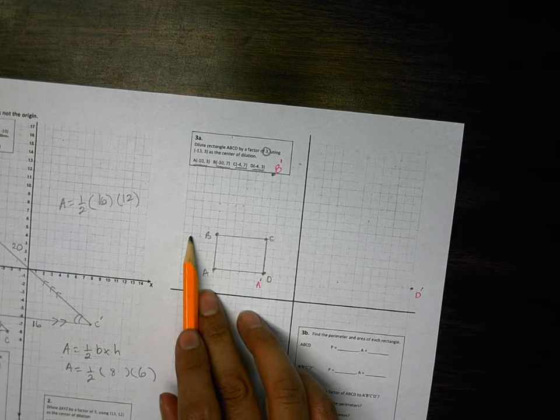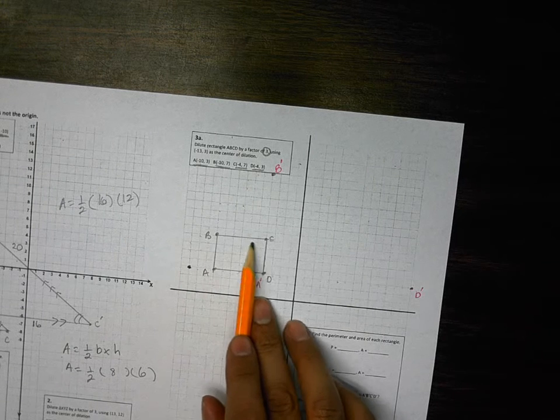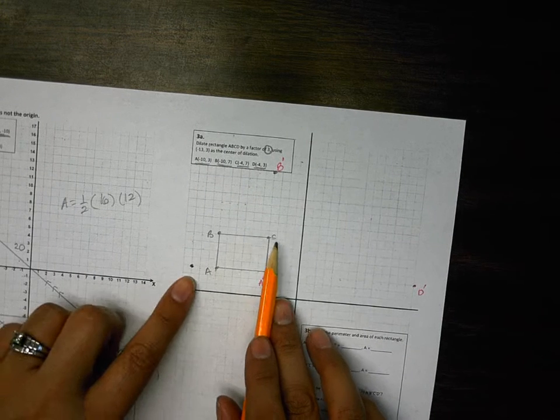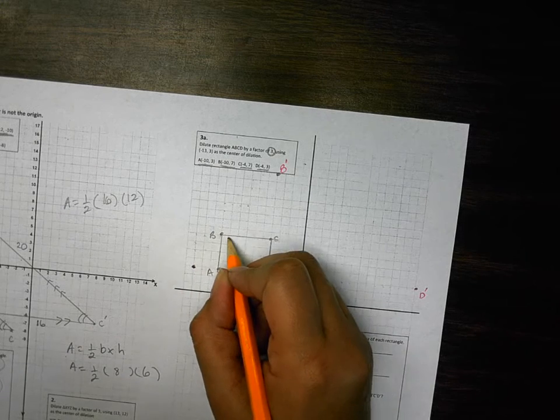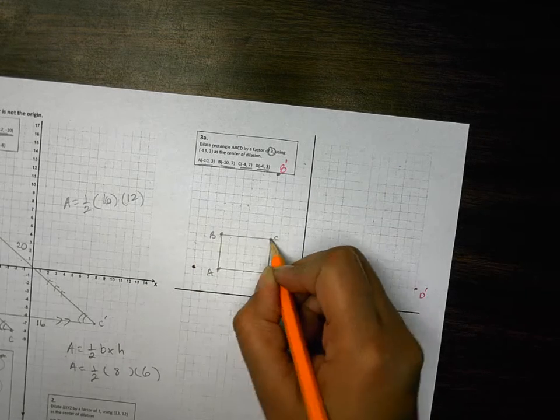Can anybody tell me how far up and over? Up 4, over to C. 9. Yeah. 1, 2, 3, 4. 1, 2, 3, 4, 5, 6, 7, 8, 9. That's the first time, and do it again 2 more times.